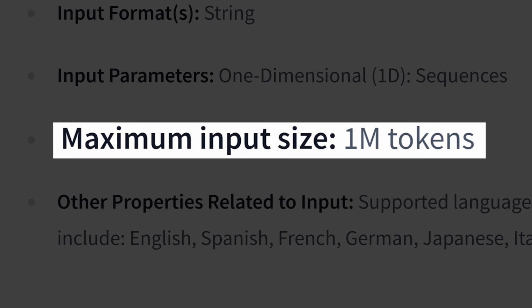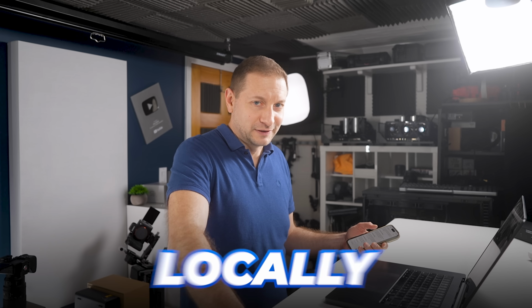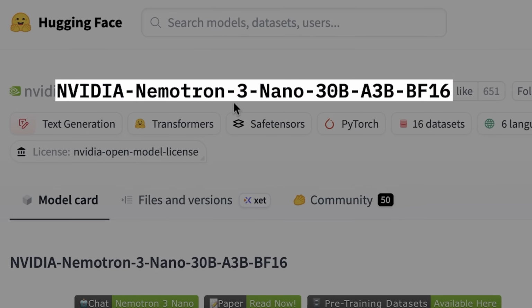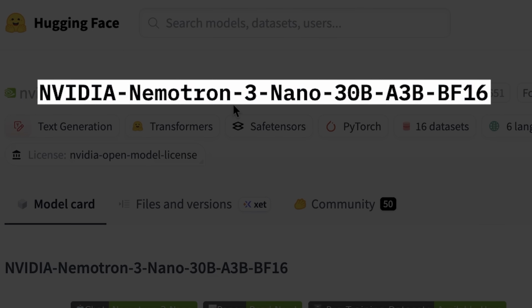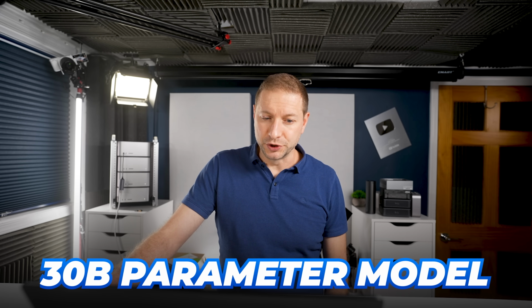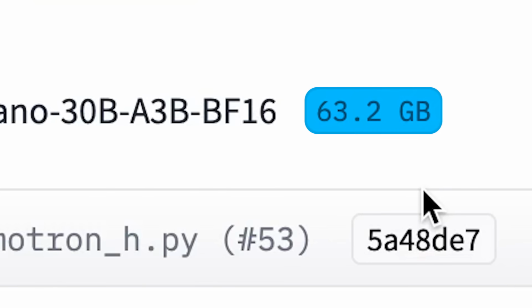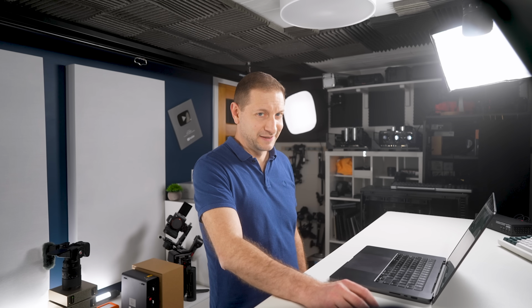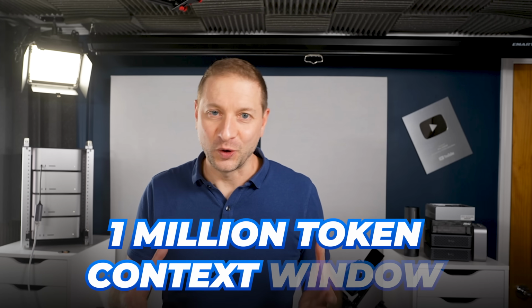A 1 million token context window? Are you serious? Locally? So I found a couple. NVIDIA has one called Nemotron 3 Nano 30B. It's a 30 billion parameter model, so it's not huge. This BF16 version, which is the full unquantized version, is 63 gigabytes. Easy, right? Right? No, that's not how it works if you want to use a 1 million token context window.